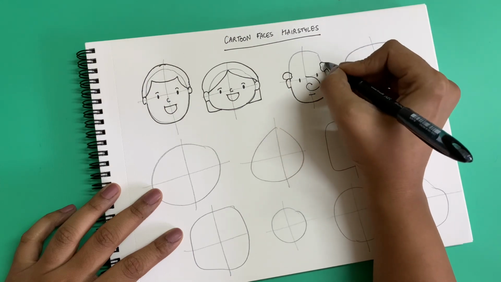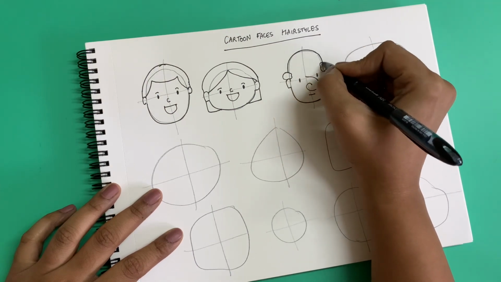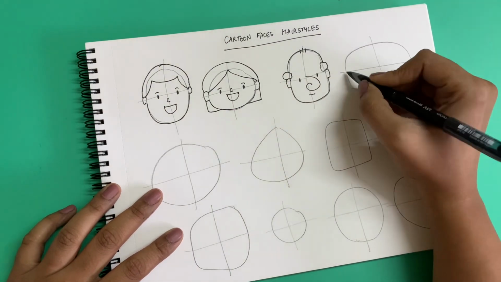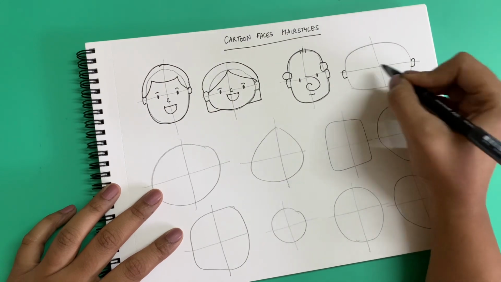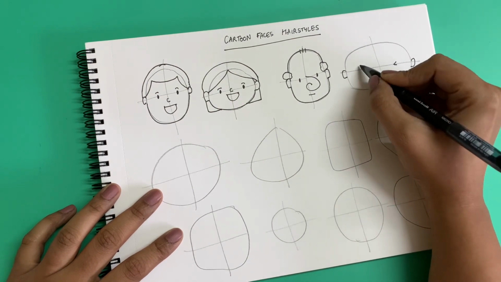For the third one, I want to create an old man with less hair and I want him to be balding on the forehead. So all I'm doing is creating two puffs of hair on the sides of each of the ears and you have your character ready.